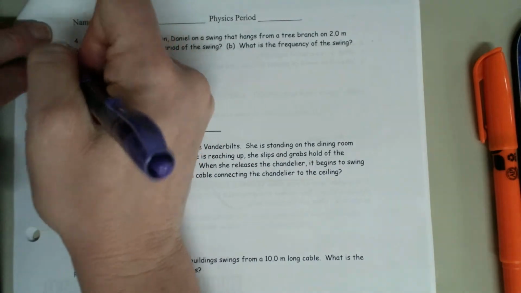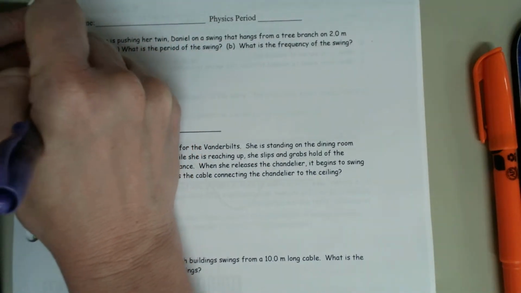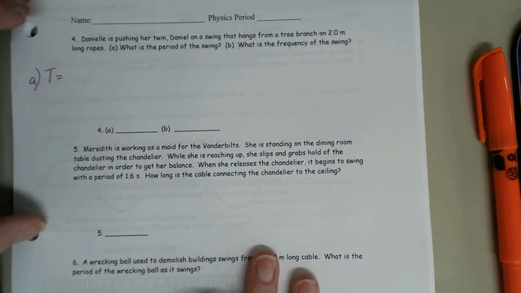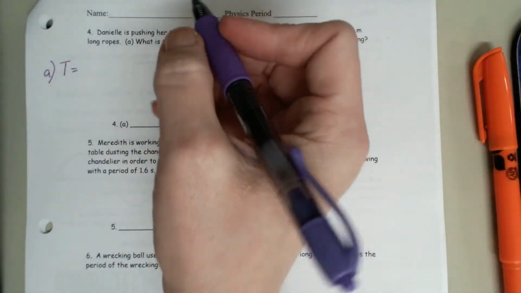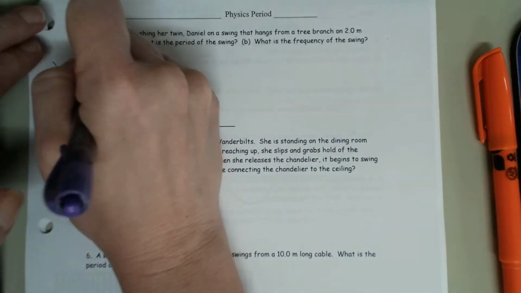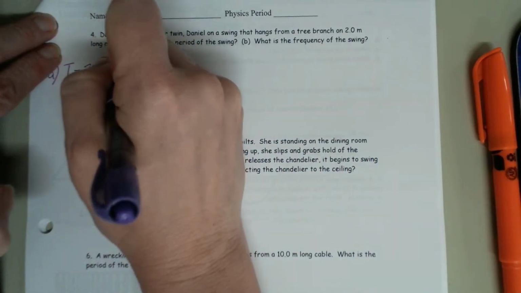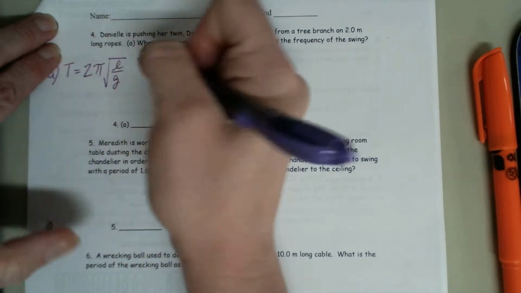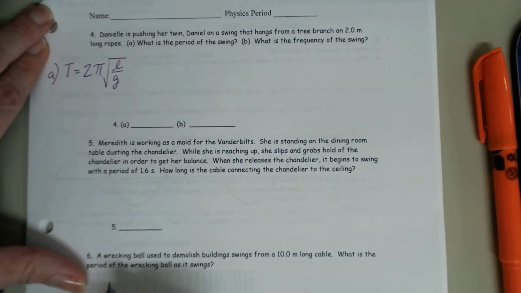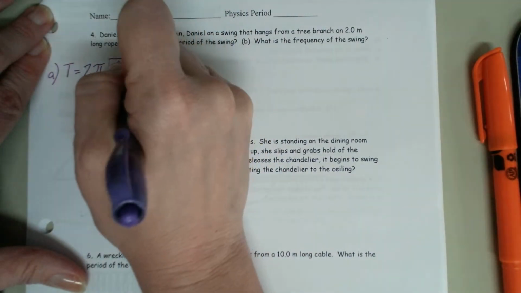And so that's going to be, this is for part A, sorry, T equals 2 pi square root L over g. It doesn't really matter if it's an uppercase L or a lowercase L. Just L, whatever kind of L you would like to write.